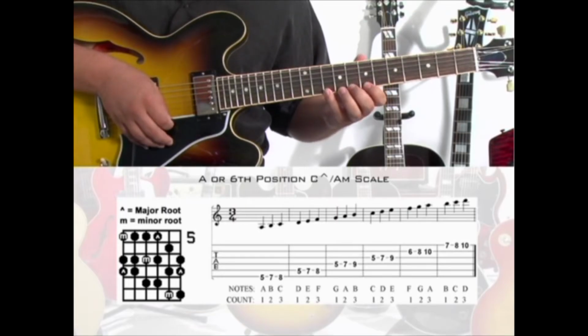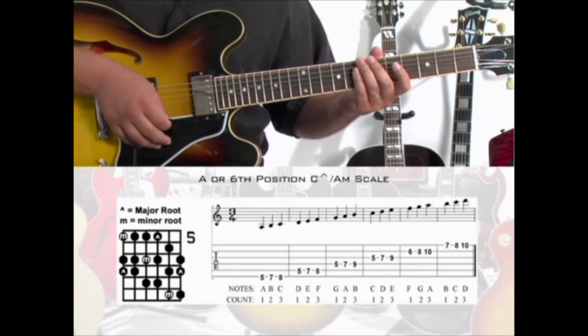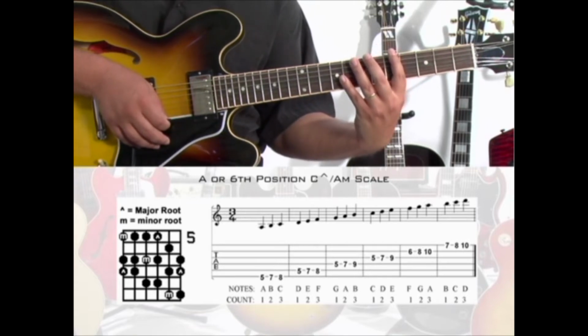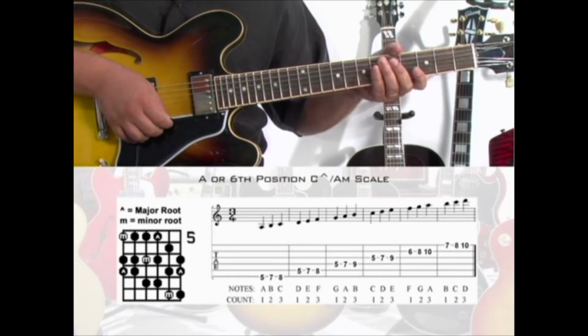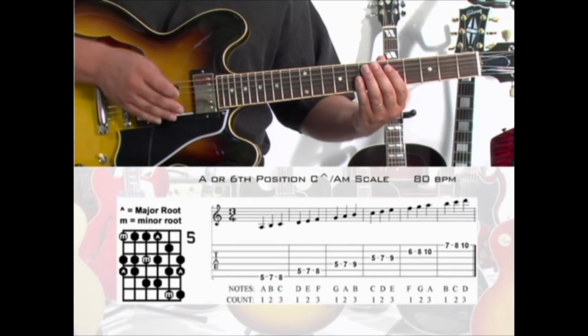And allow each note to ring out until the next one is played. Place your thumb behind the 6th and 7th fret for the top 4 strings, and then slide it up behind the 8th fret for the second and first strings. Here's this position at 80 BPM.